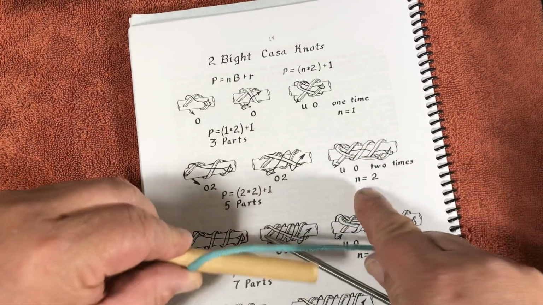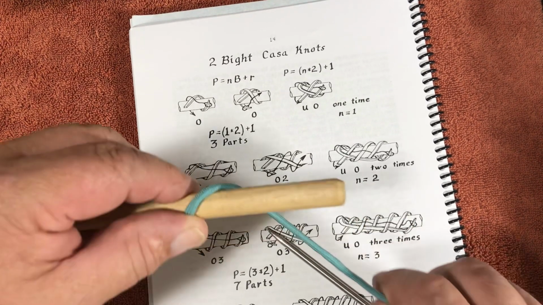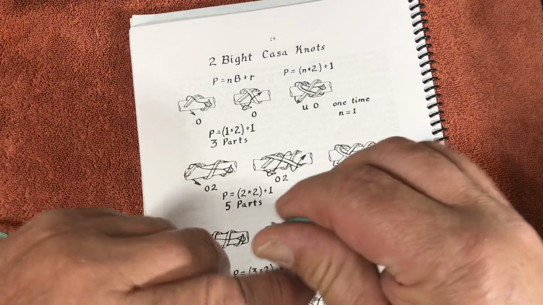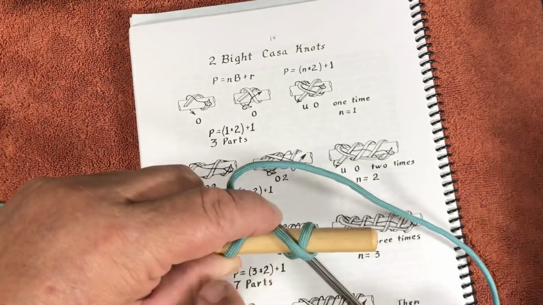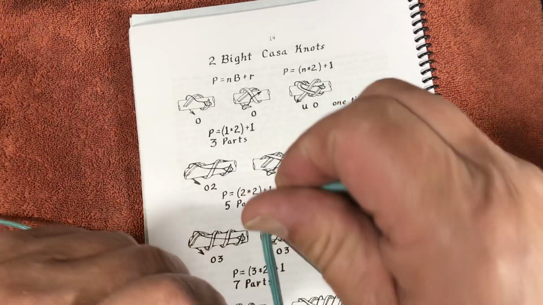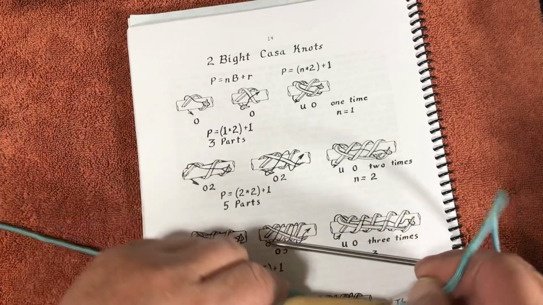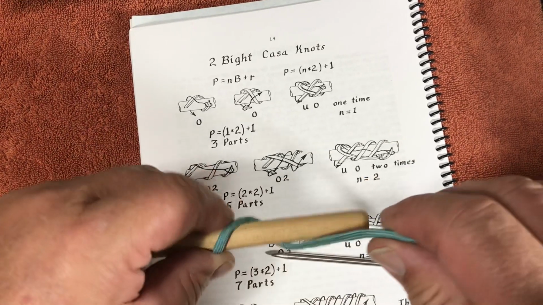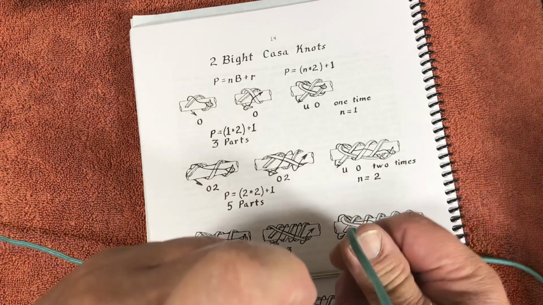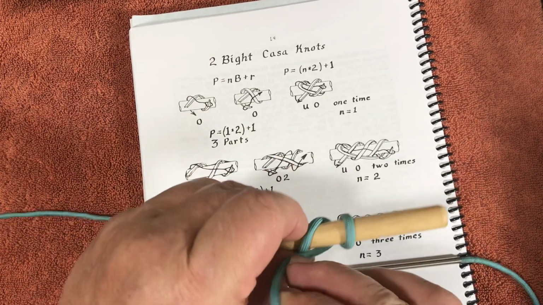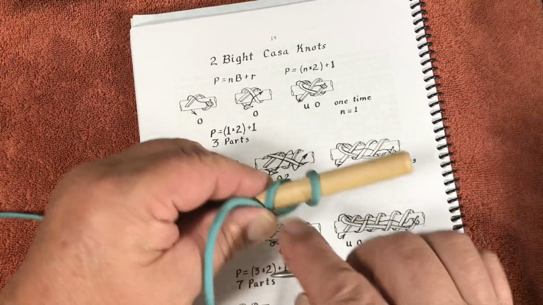So if this is an even number, if 2's even, our cross is straight across from the cross on our standing end. So we're going to have a cross up here. This is even, so here we're going to have a bight right there, and our cross is in the back and then up here for our over 2.